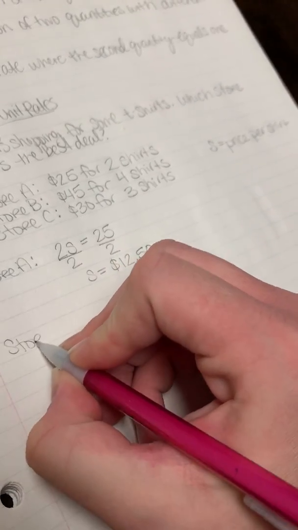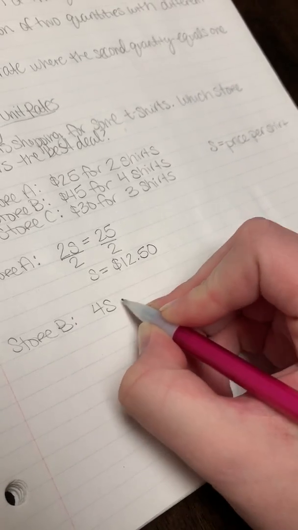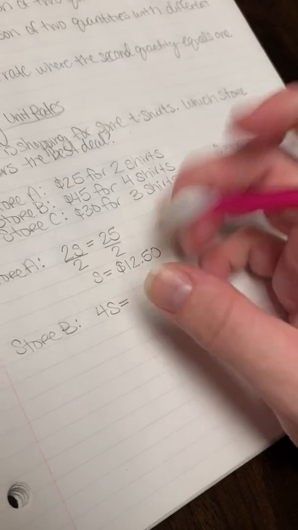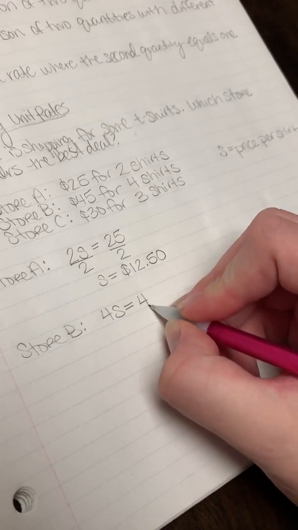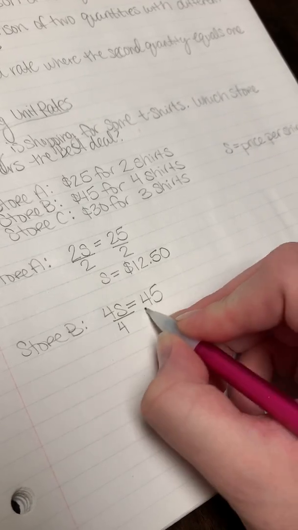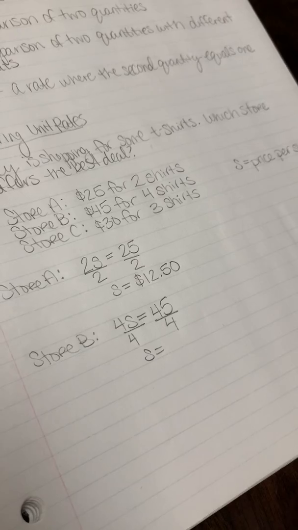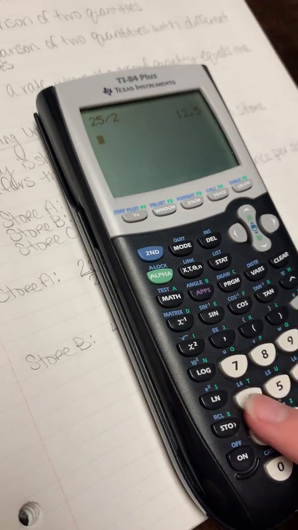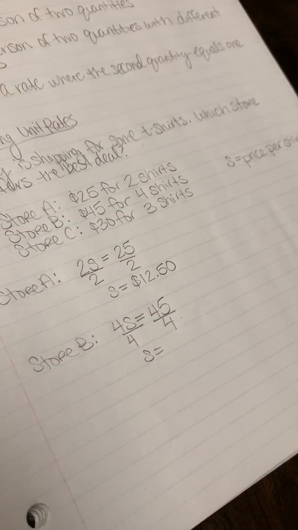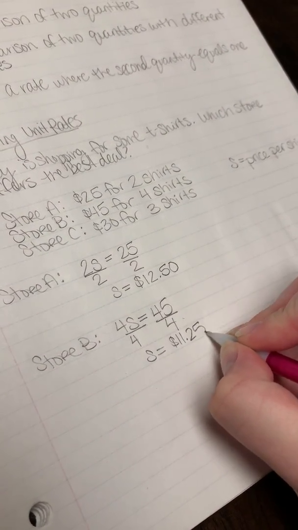So store B was 4 shirts for $45. So when I divide by 4, my shirt comes out as $11.25.